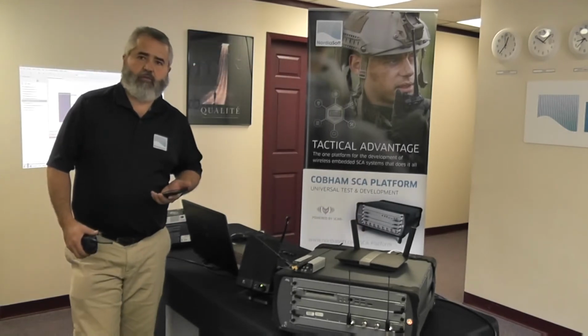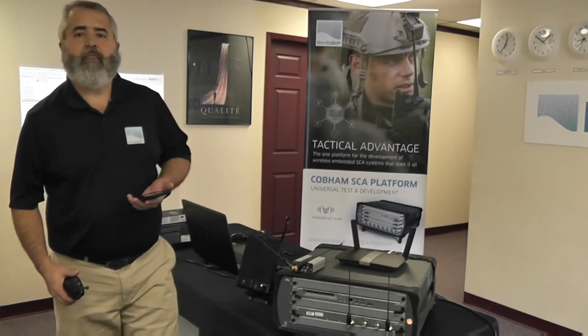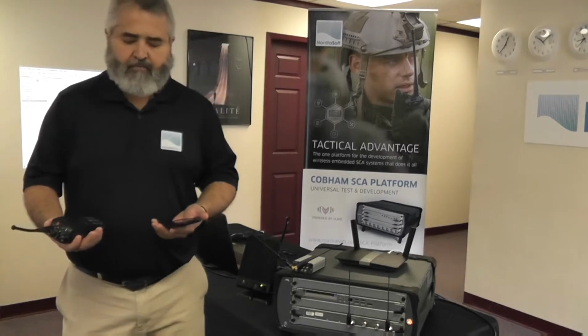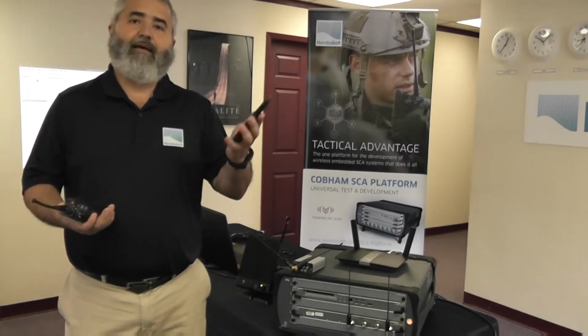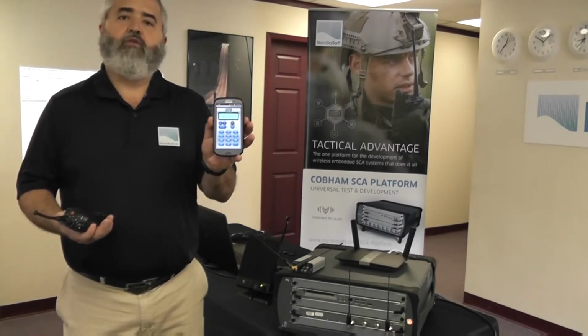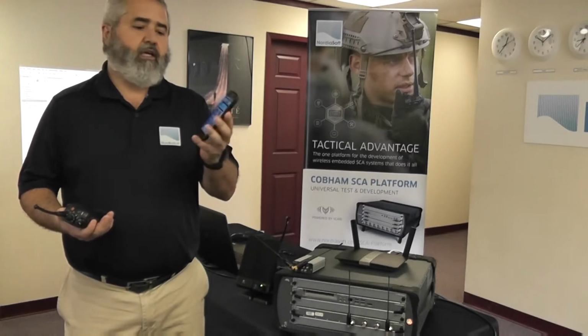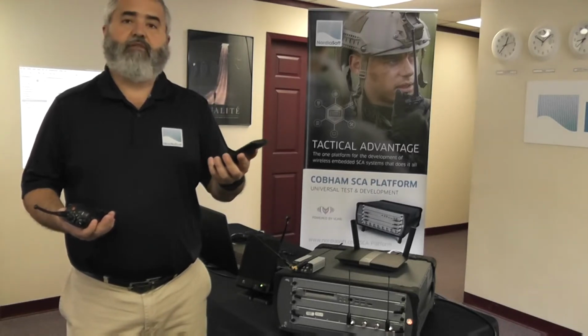We are now into our third demonstration, and for this one we are going to use a Samsung smartphone as an FM transmitter and receiver.